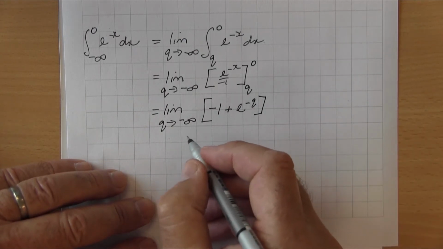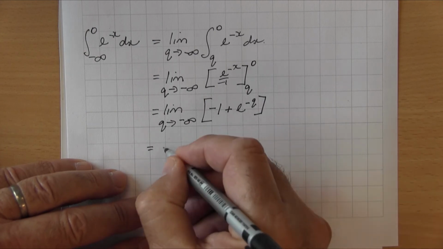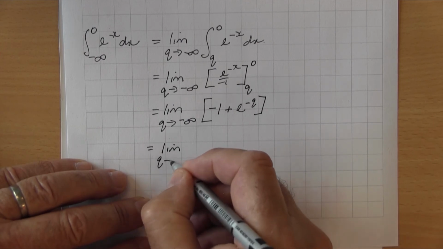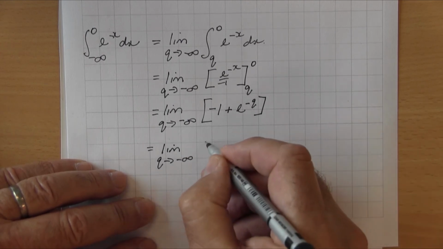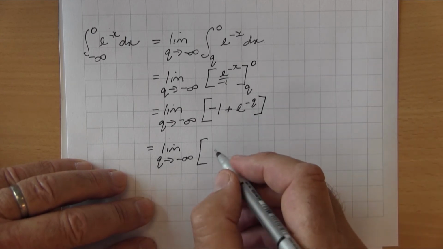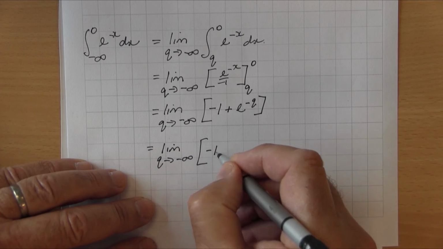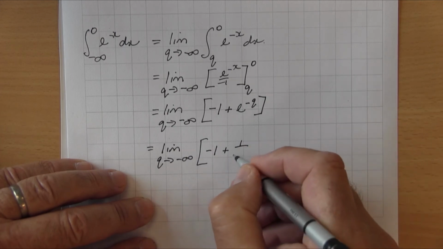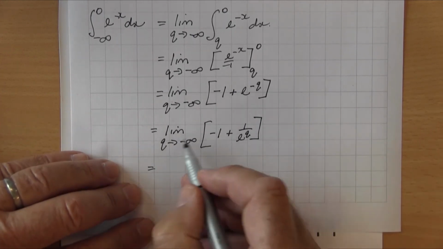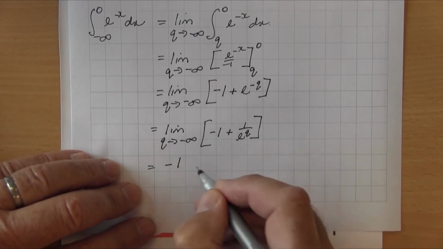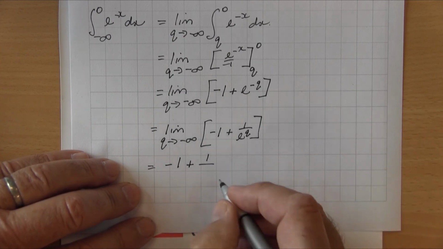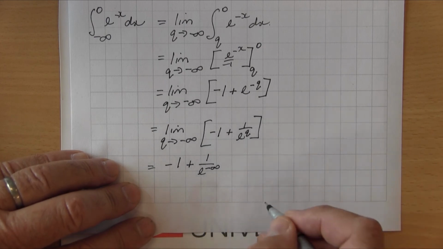Okay, so that'll be the limit as q approaches negative infinity of e to the negative q is 1 over e to the q, so that'll be negative 1 plus 1 over e to the q equals, now we can do our substitution in, negative 1 plus 1 over e to the minus infinity.